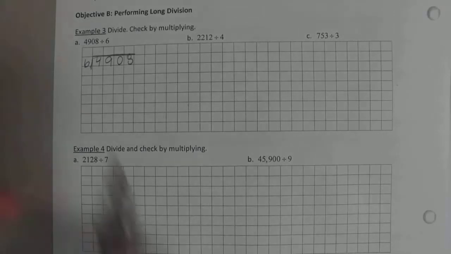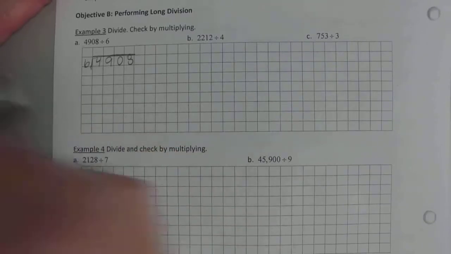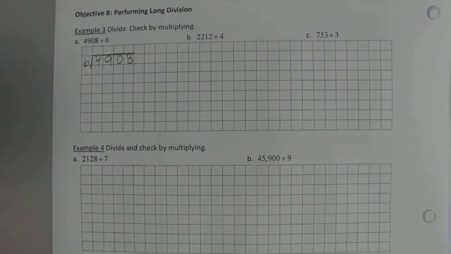So you ask yourself, can 6 go into 4? No. So then you have to look at it not as a 4, but as 49. Can 6 go into 49? Yes. Can it go in perfectly, though? No. So it's Price is Right rules, right? How close can we get to the right answer without going over? So what is a multiple of 6 that gets us so close to 49 without going over? 48. Yeah, 6 times 8 is 48. So don't you guys agree that 48 is pretty darn close to 49 without going over?